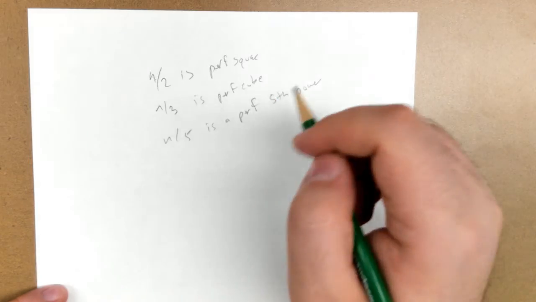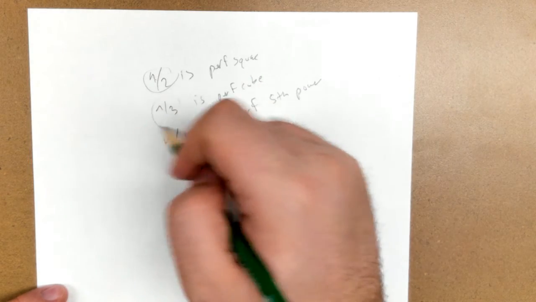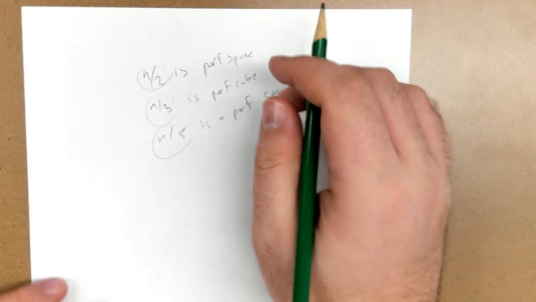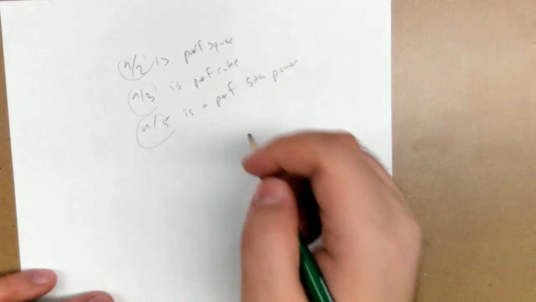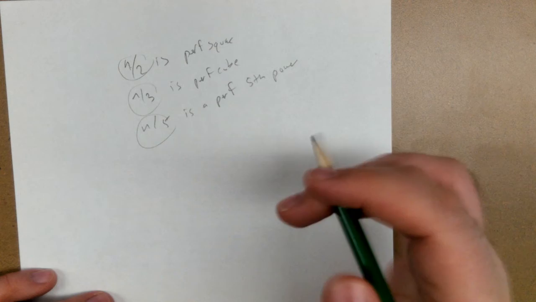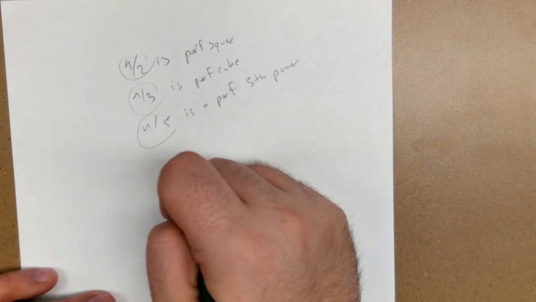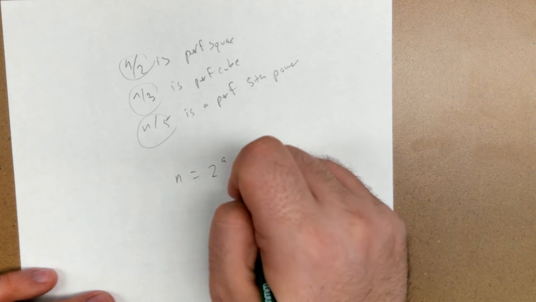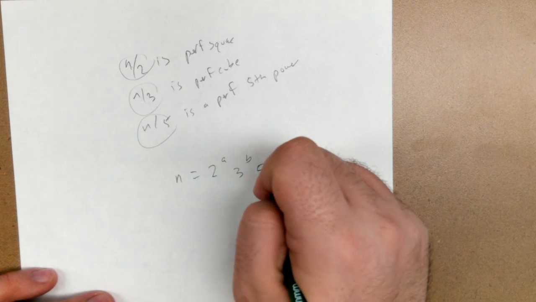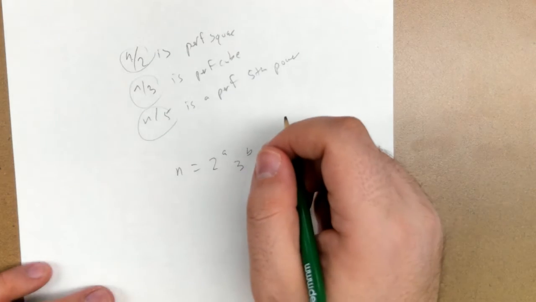But you know that if these are integers, n has to be divisible by 2, 3, and 5. And we're trying to find the smallest positive integer, so we don't want any other factors. We might as well say it's got some power of 2, some power of 3, and some power of 5, and if we can find those out, we're good.